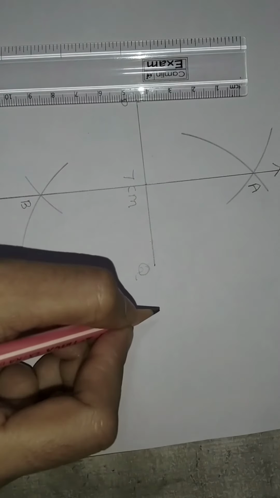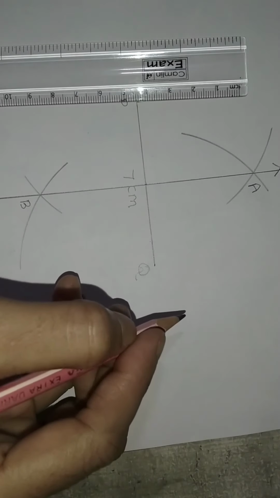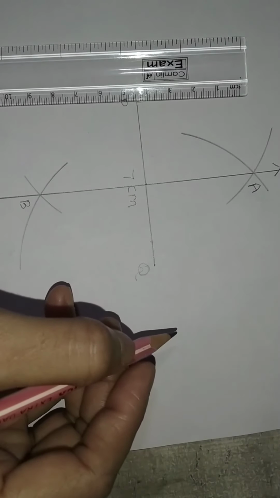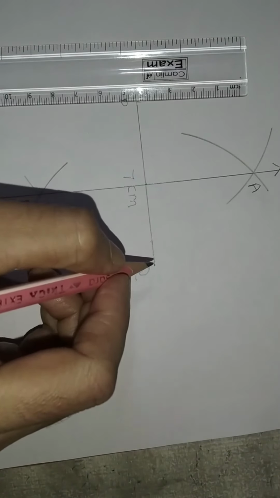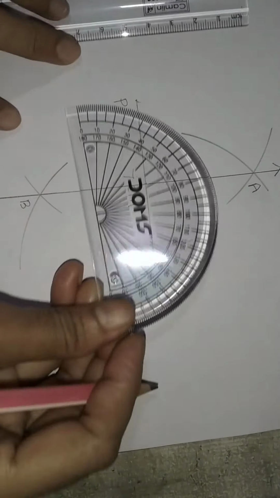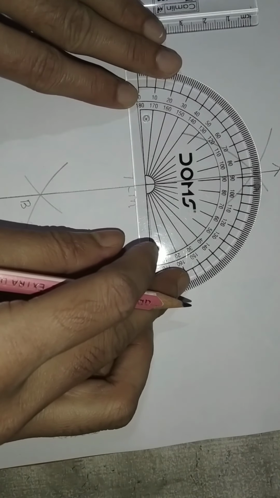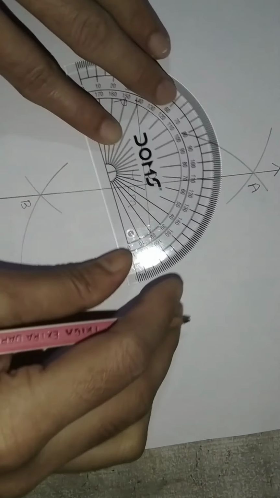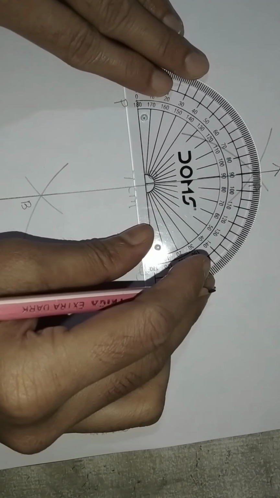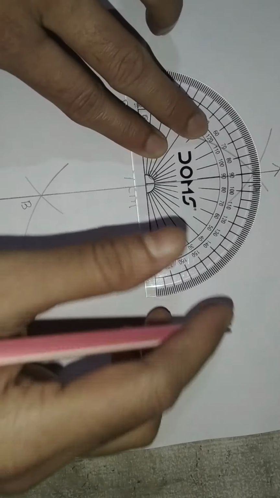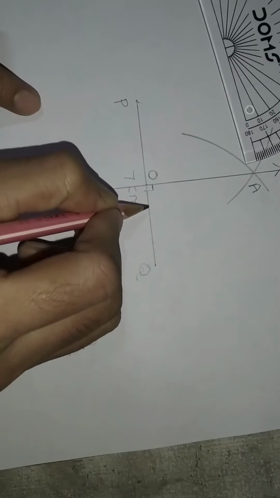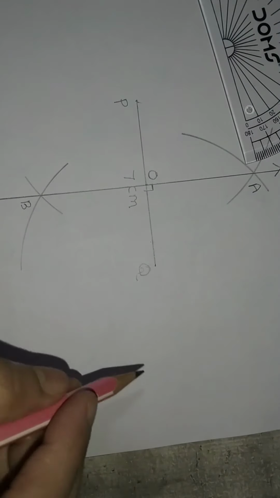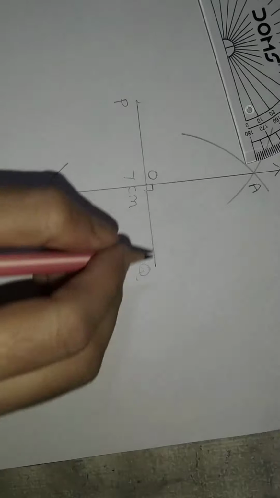Now we will verify that whether the given perpendicular bisector of the line segment is exactly or not. For that, take the compass, keep it exactly on the point O. If it shows the angle of 90 degree, it means we can say that the given perpendicular bisector of the line segment shows 90 degree of angle.